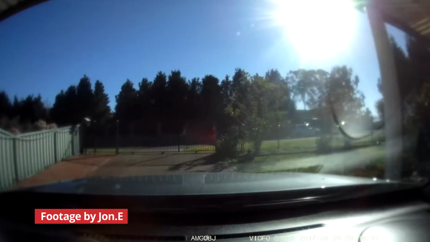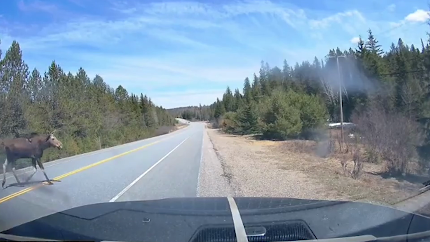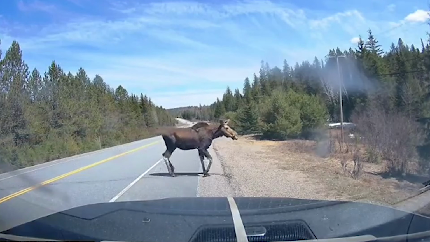One question we get asked all the time is, what's the real world difference between dashcam resolutions? As you can see, some dashcam videos look really unclear and grainy, while some look as if they're part of a nature documentary on the everyday life of cars.